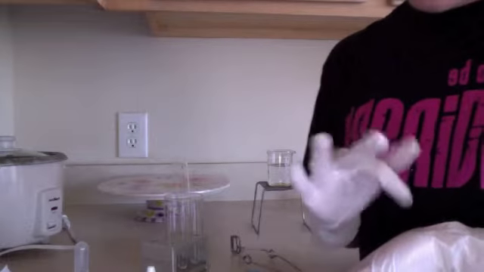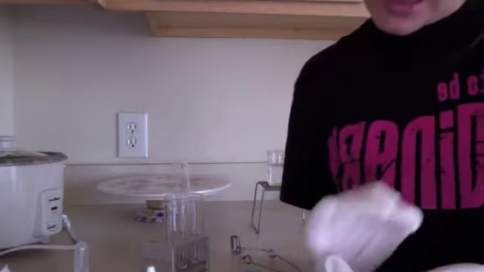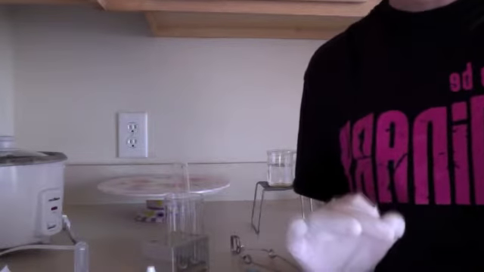And now we are going to weigh out 0.2 grams of salicylic acid and then transfer it into a clean and dry test tube number 7.